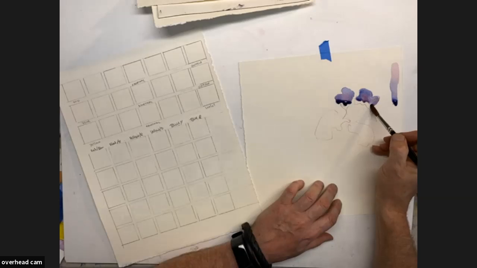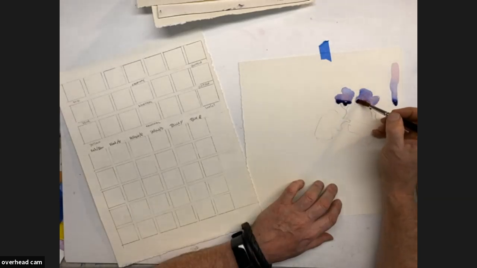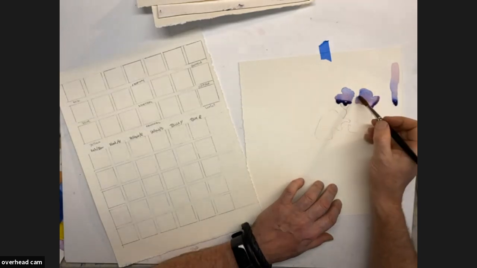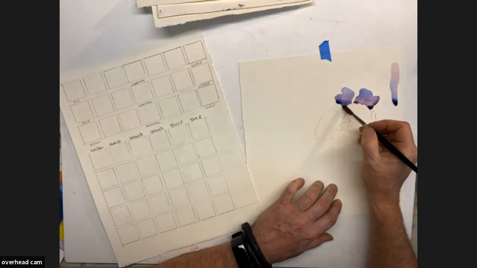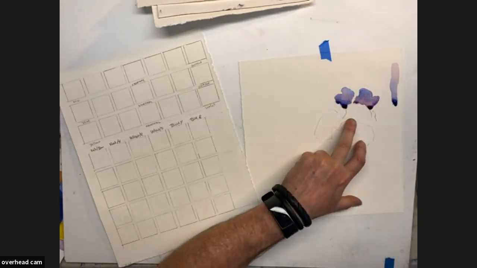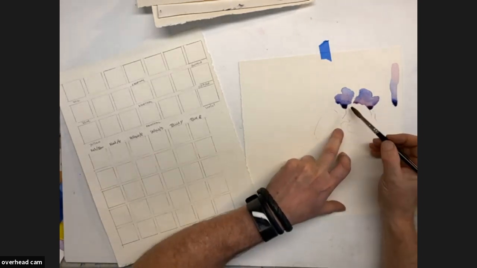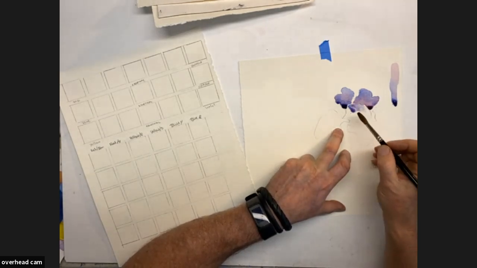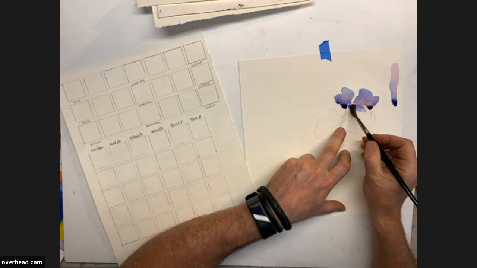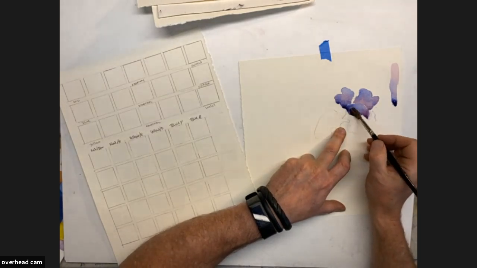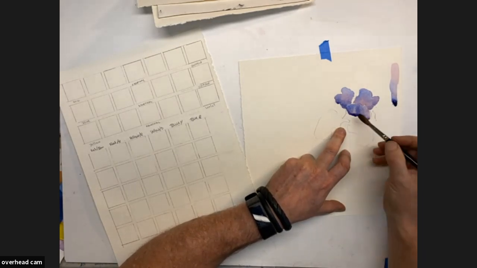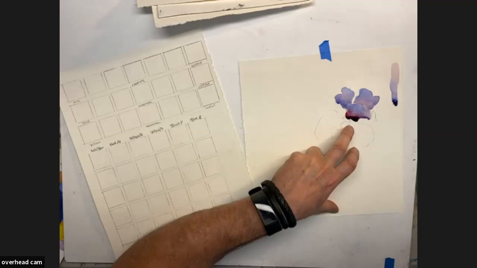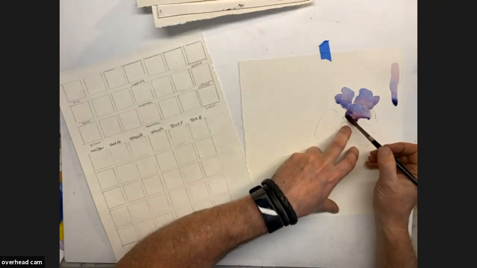Just going to do that. Oops. And then I'll come back with the blue again, because there's the edge of this. I'm going to go a little bit more concentrated. Oops, I shouldn't have touched them just yet, but never mind. And then get more concentrated toward the depth of the flower. That's too red, so I'll push some more blue into there.